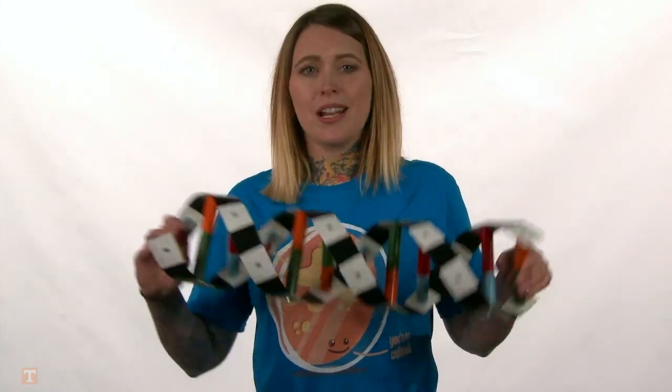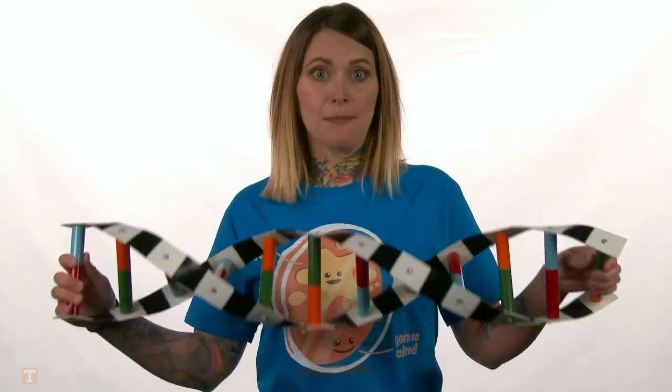My name is Amanda, and today I'll be walking you through an exercise to better understand how living organisms are made. DNA is a thread-like chain that carries the genetic instructions used for an organism to grow, develop, function, and reproduce. This coil is a model of what a DNA model looks like.